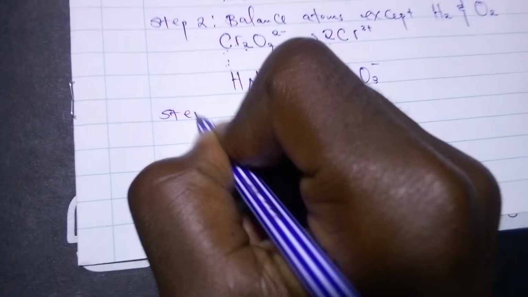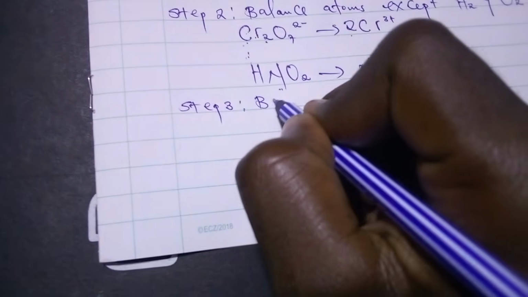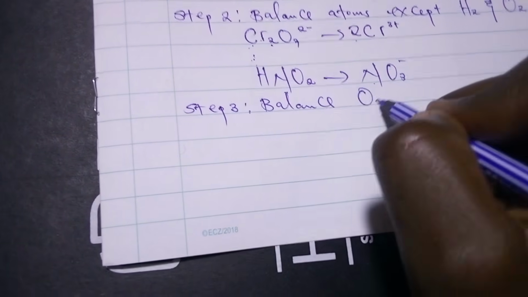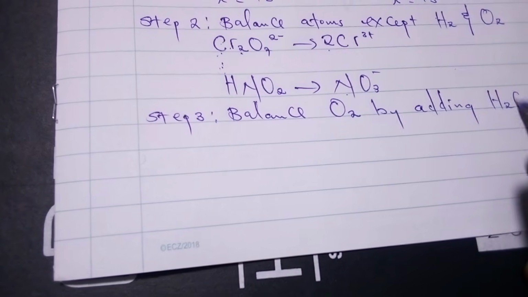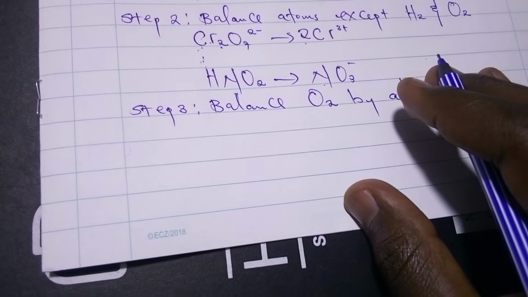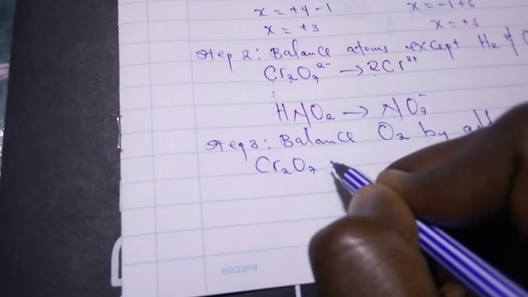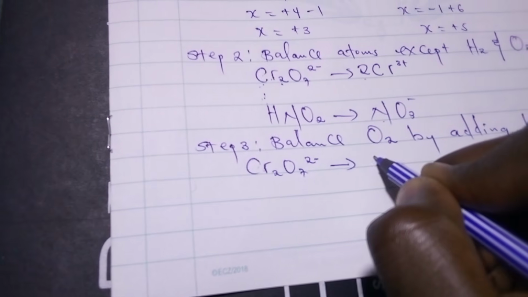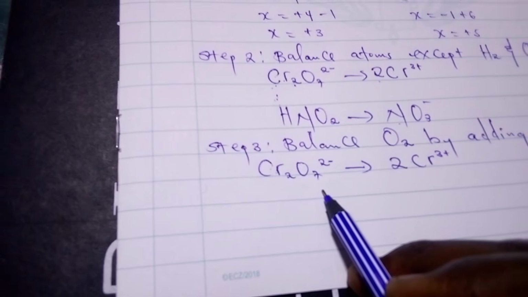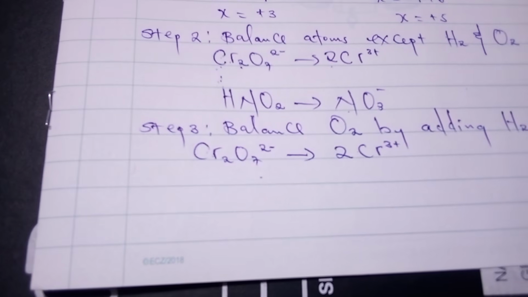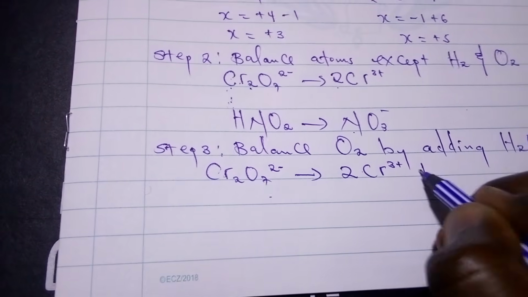So step 3. Under step 3, what you're going to do is balance oxygen by adding H2O to the side that needs oxygen. So there you're having Cr2O7 2- to produce 2Cr3+. There you're having 7 atoms of oxygen. So what you're going to do is add H2O to this side.